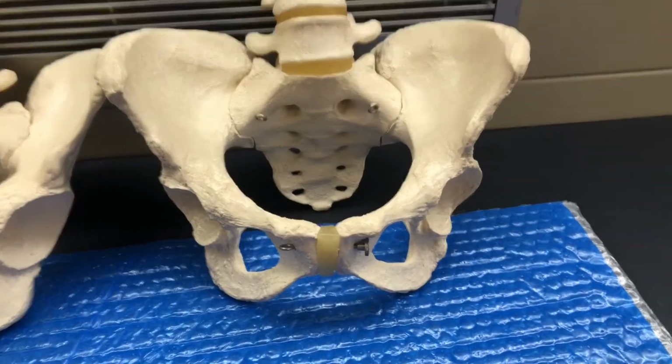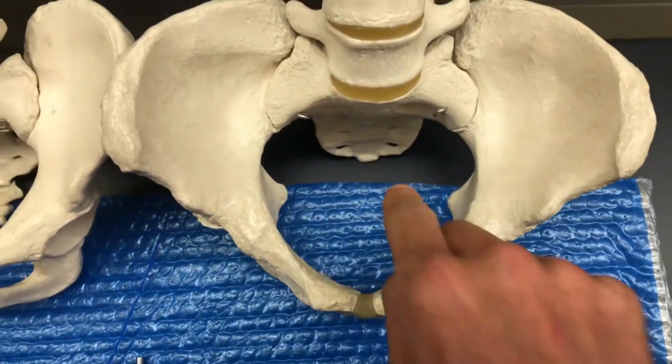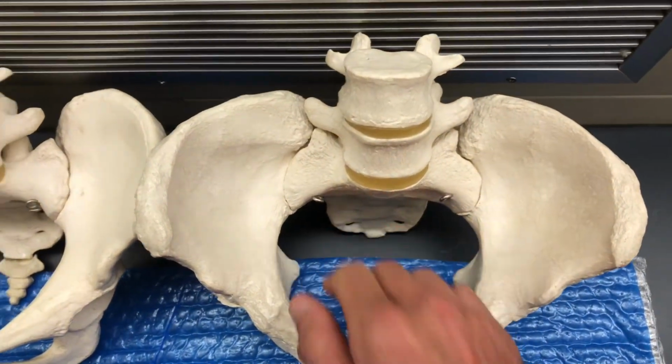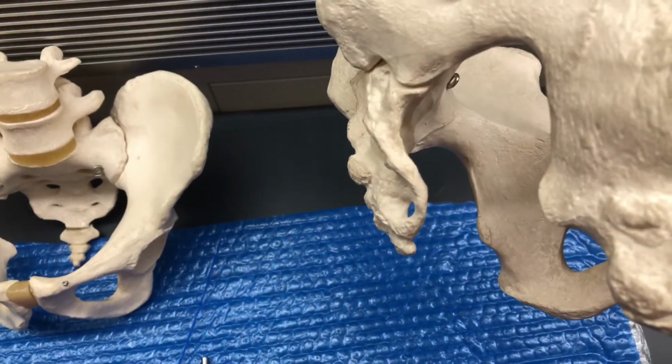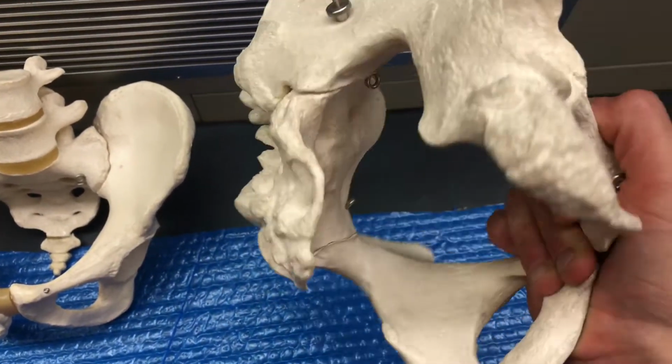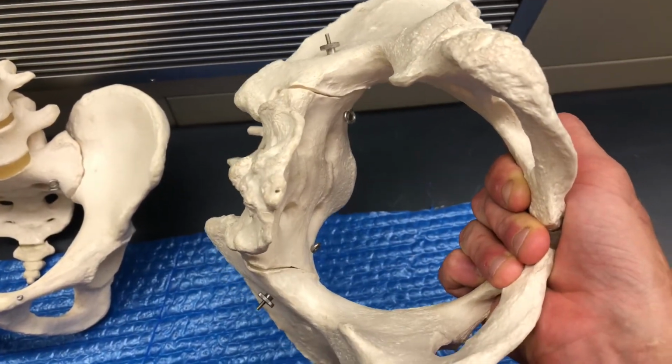Switching over to the female pelvis, we look in at the coccyx, very minimal, and also the sacrum points straight downward versus pointing anteriorly. Again, giving you plenty of ample space to fit a baby through.